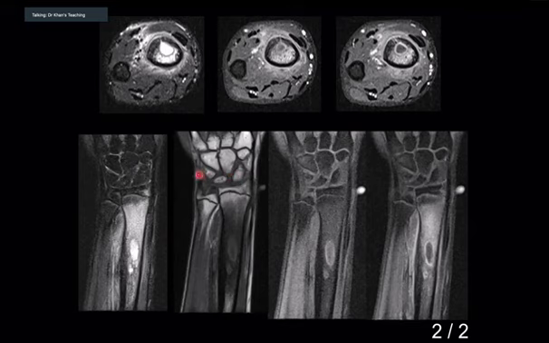Okay, what is this? T1 fat sat. This is T1 fat sat post contrast. And this is a STIR sequence, right?